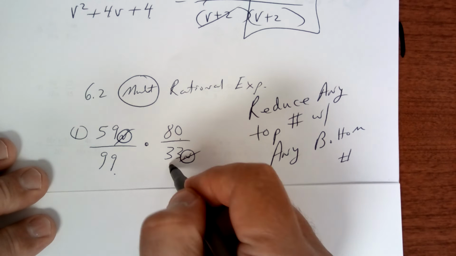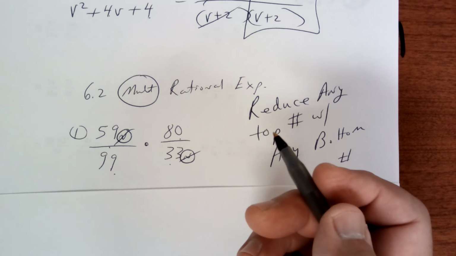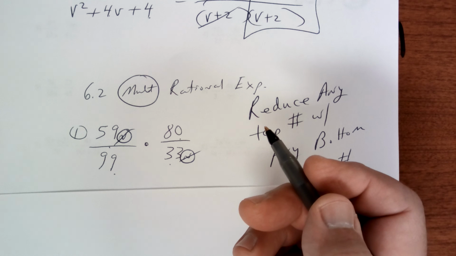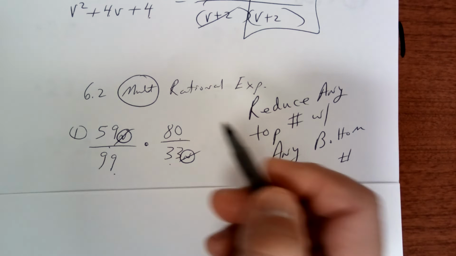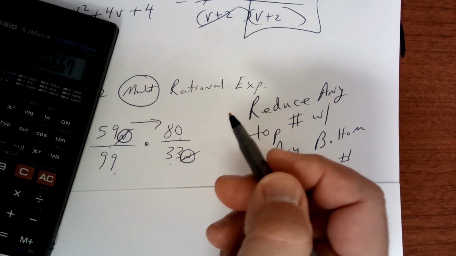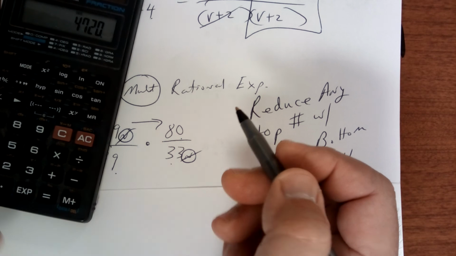3, I don't think 3 goes into 59. Let me just double check it. So 59 divided by 3. All right, I don't see anything else. So you have to multiply this. So 59 times 80, which is going to be a horrendous number. I get 4720.